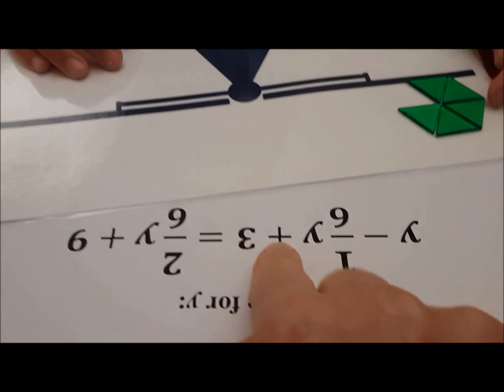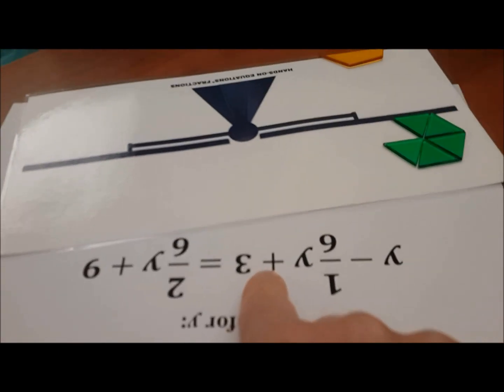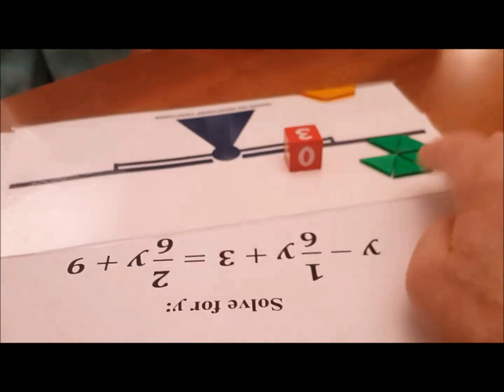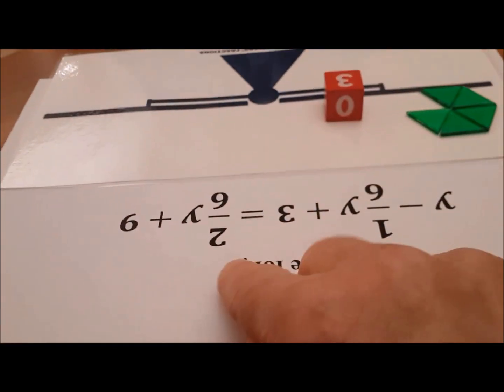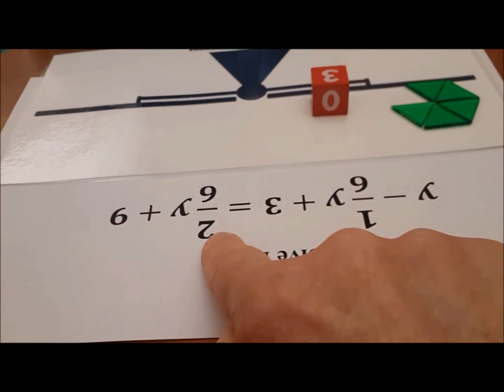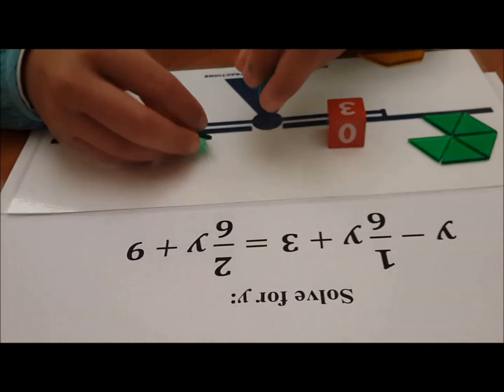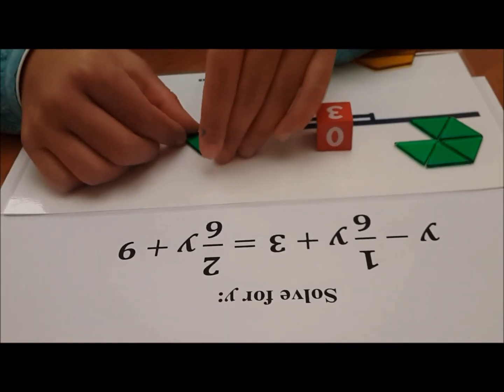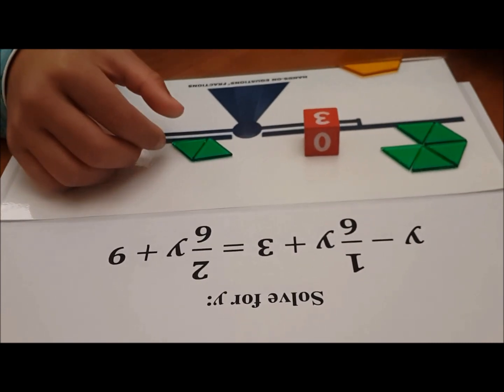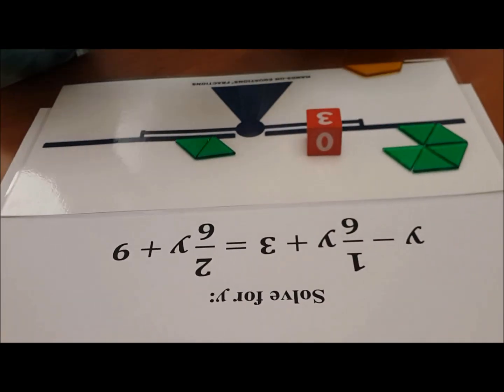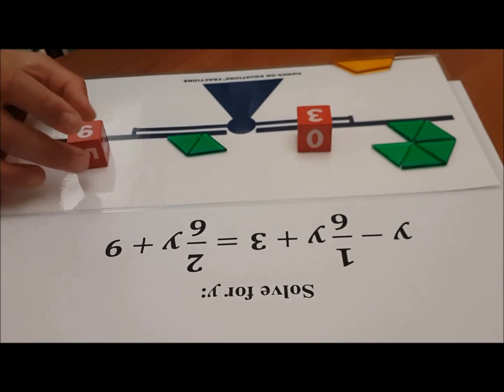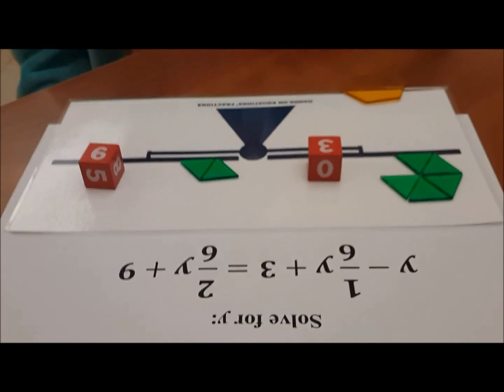Now, what does it say next? Oh, sorry. Plus 3. Okay. Good. And now? Equals 2/6 of y. Plus 9. Good. Do you see any legal moves we can perform?